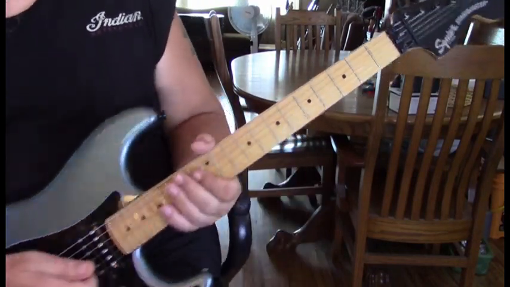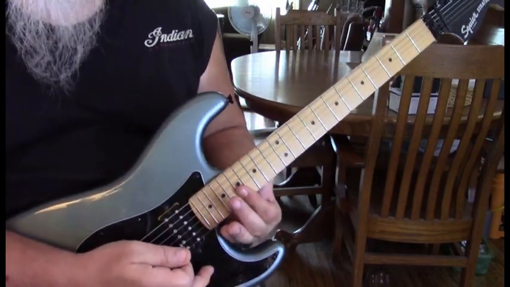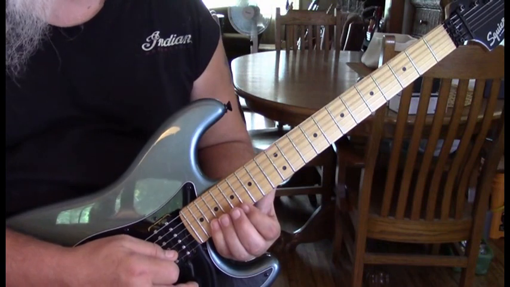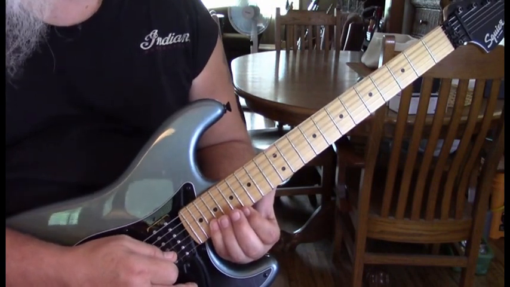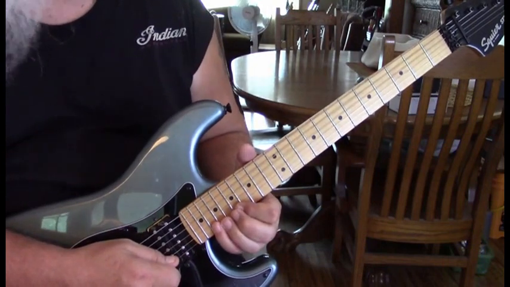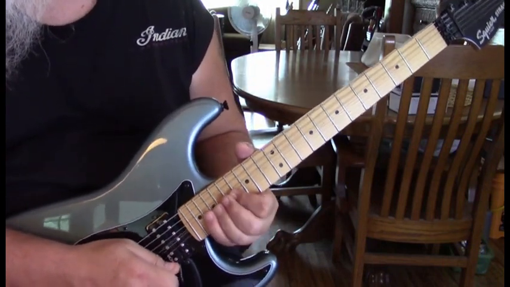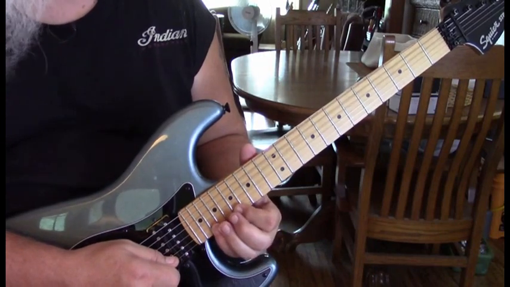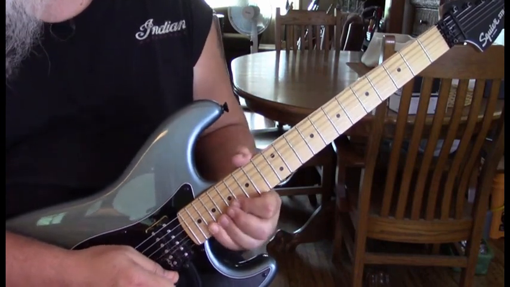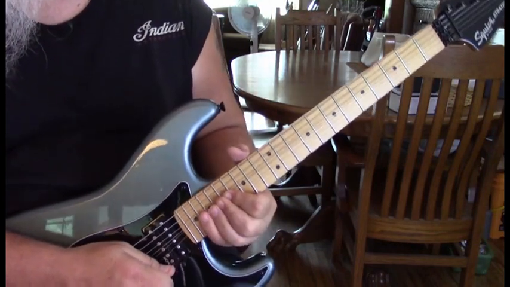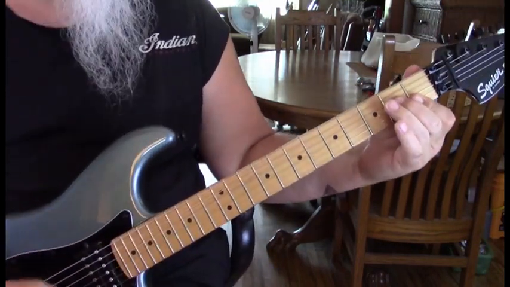Alright, the next lick we're going to move all the way up to 17. We're going to hit the 20th fret of the 2nd string, not bent. 17 and then 20 on the 1st, bent twice. And then 17 unbent to 20 and then 20 bent. We got our lick.